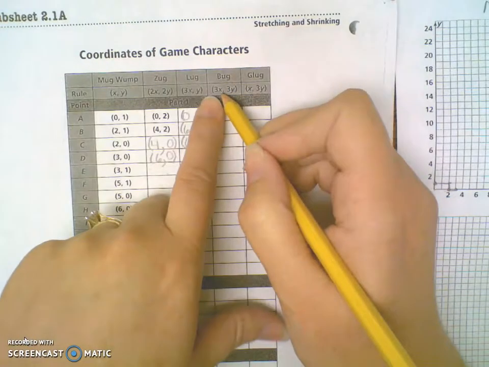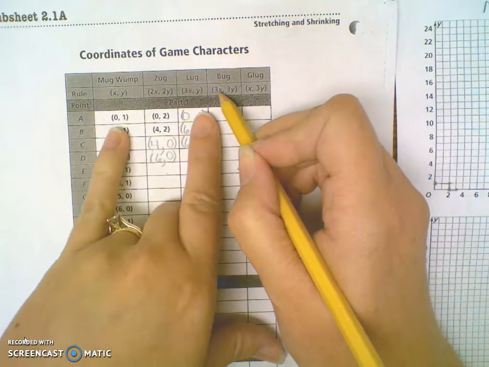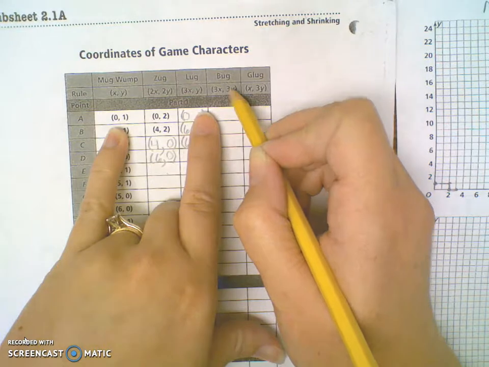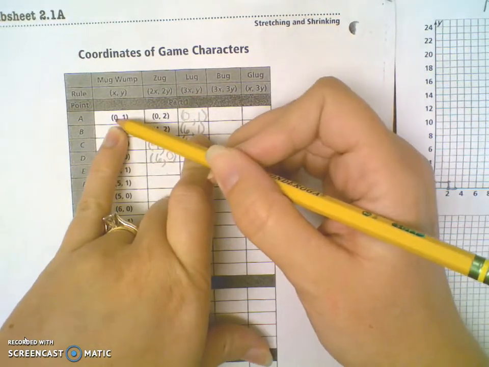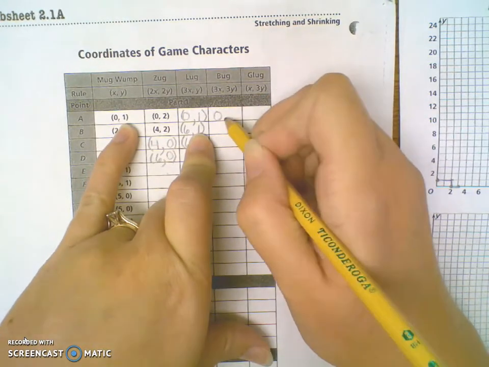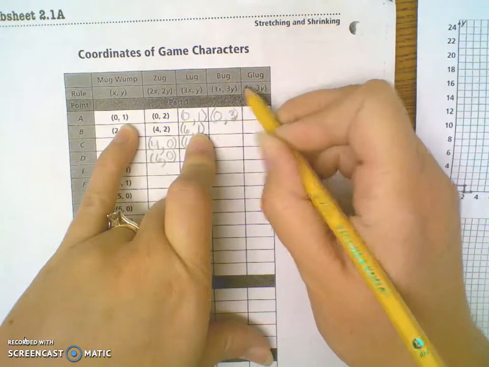Okay, Bug right here, 3x and 3y. That means we're multiplying the x coordinate by 3 and multiplying the y coordinate by 3. So 3 times 0 would be 0. 3 times 1 would be 3. Same thing here.